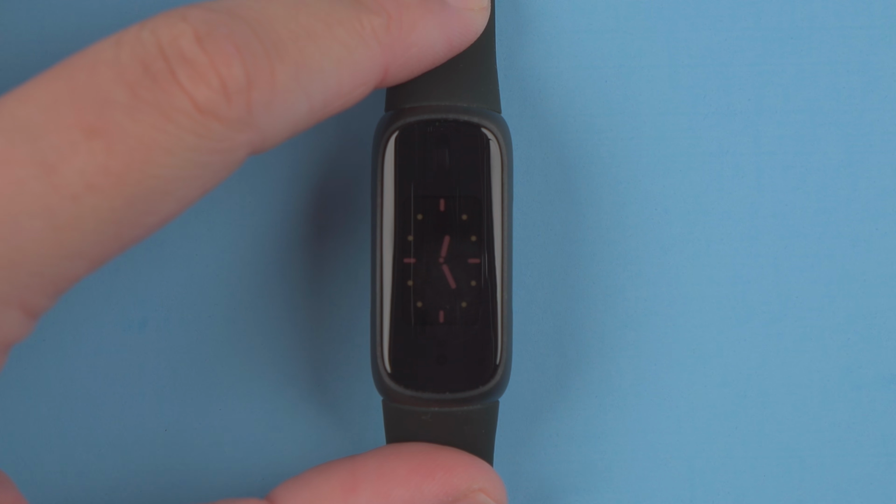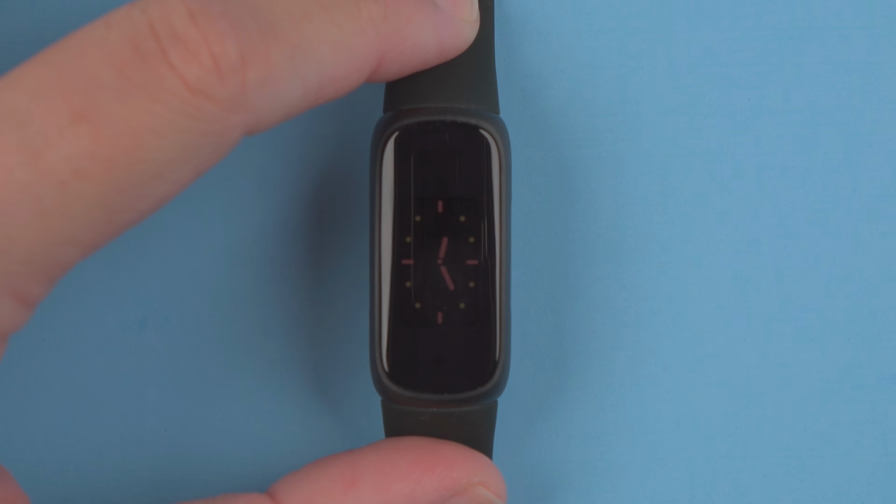This is the always on display version where you see the analog hours and minutes.